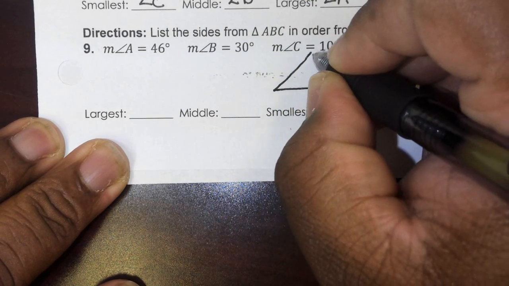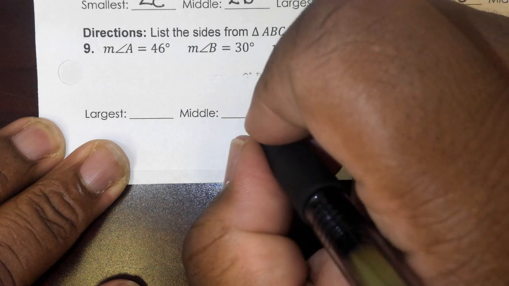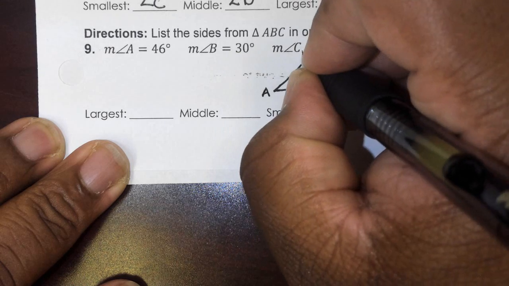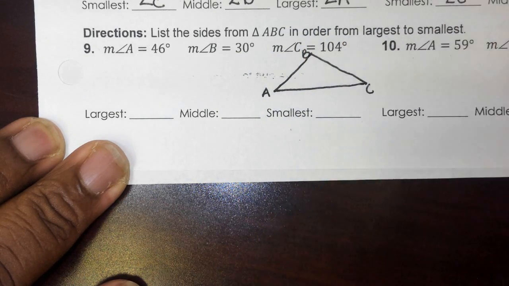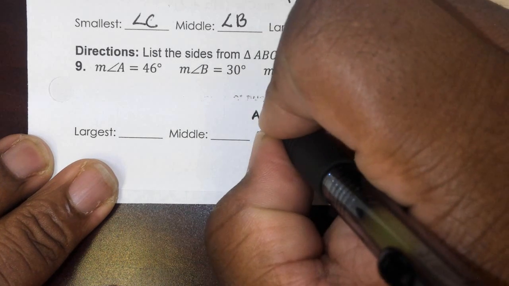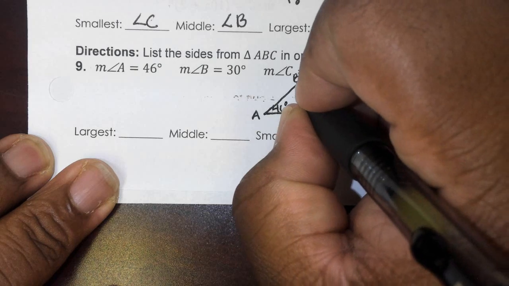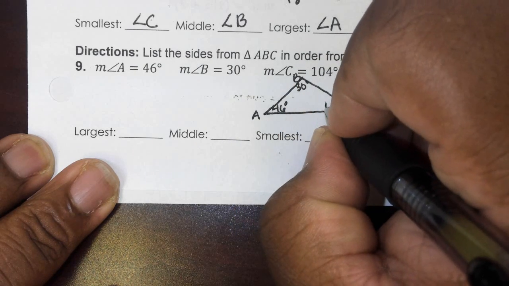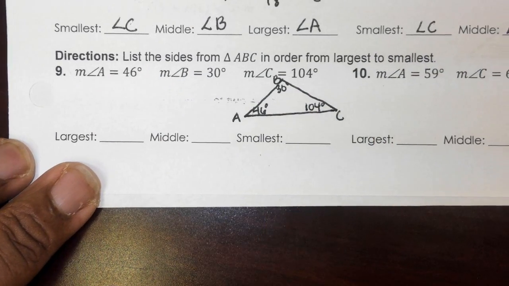Need you to understand, though. I don't think some kids be understanding. It's the difference between angles and sides. Angles go inside. Don't put the angles on the outside. They go inside. 46 degrees is angle A. Angle B is 30. Angle C is 104. I should have drew that differently. It don't matter. Don't have to be drawn to scale anyway.